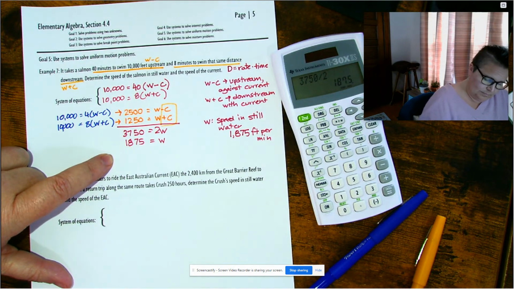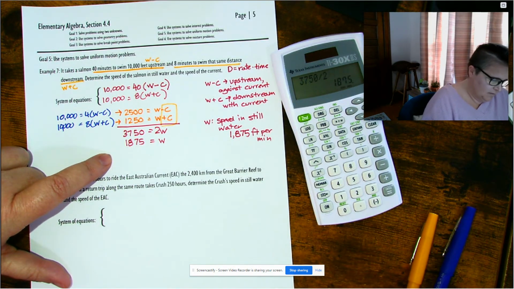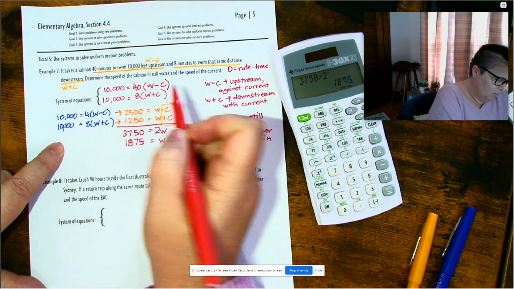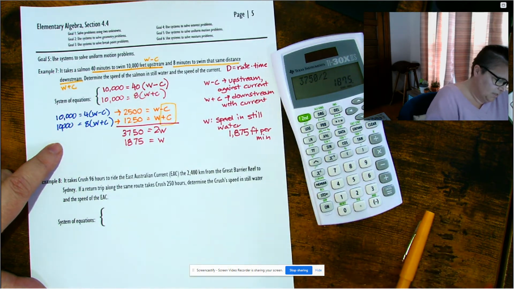I know that the 10,000 feet is 8 times W plus C. So I could put it into that.